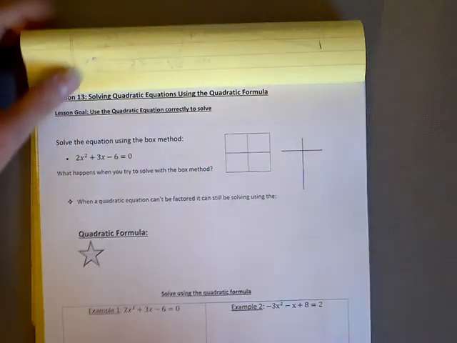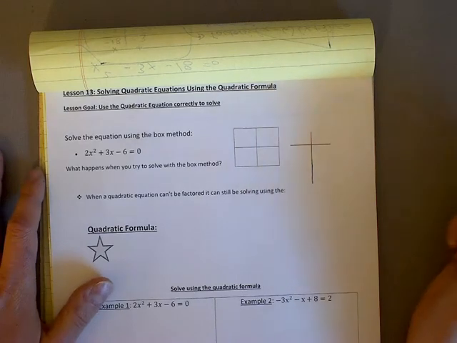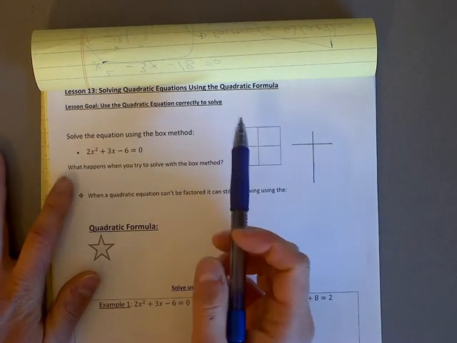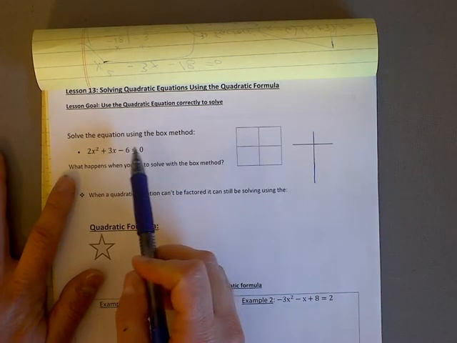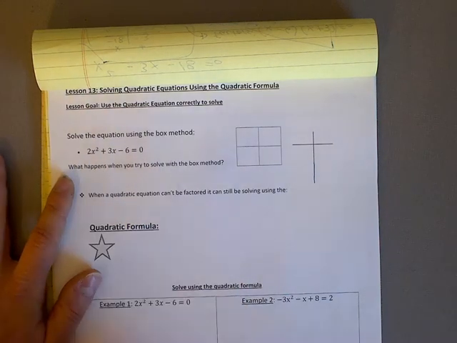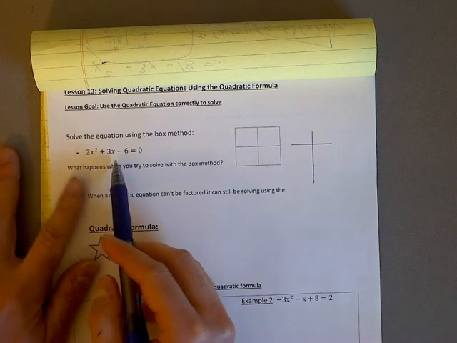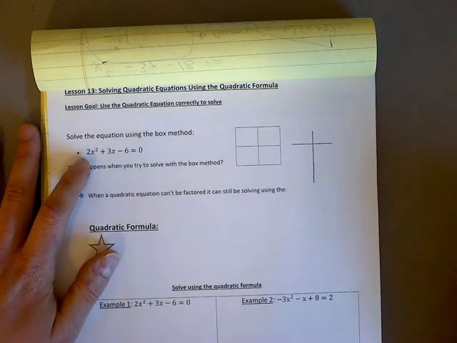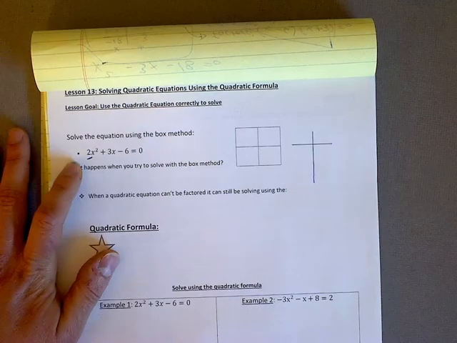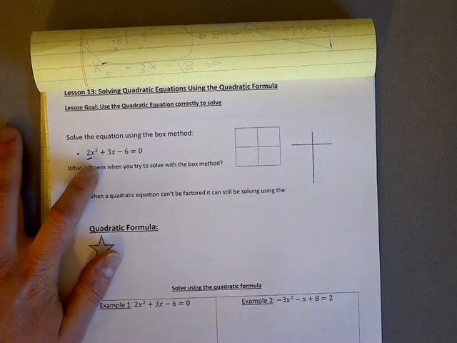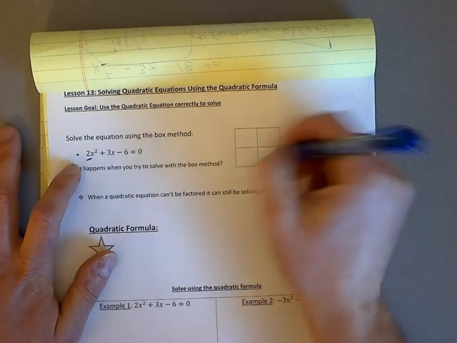So let's first revisit lesson 12 to solve this equation the way we did it in a previous lesson to see what the problem is. So we'll solve 2x squared plus 3x minus 6 equal to 0. And the way we learned, when the coefficient in the front is not 1, in this case it's 2, we can use the box method.